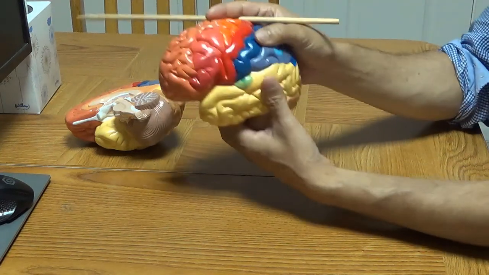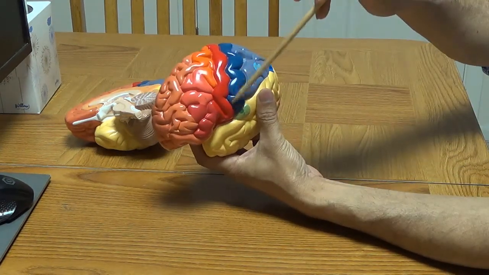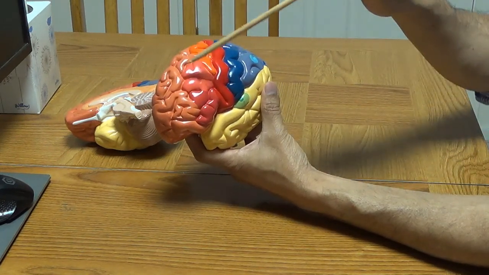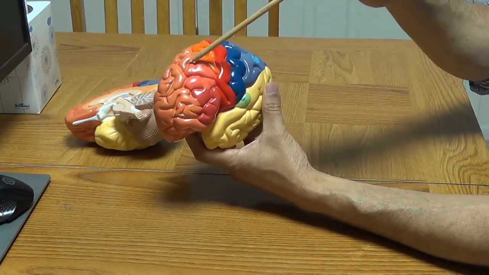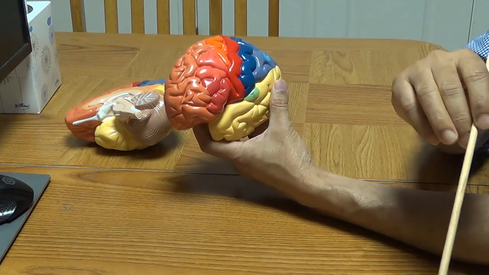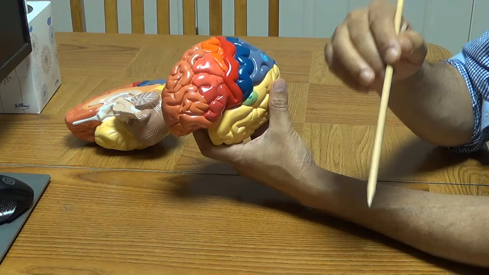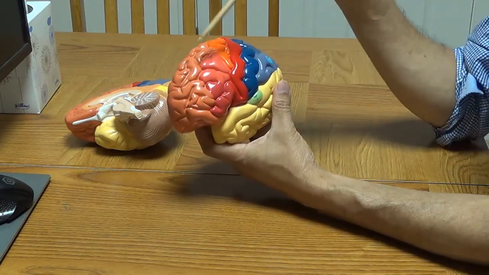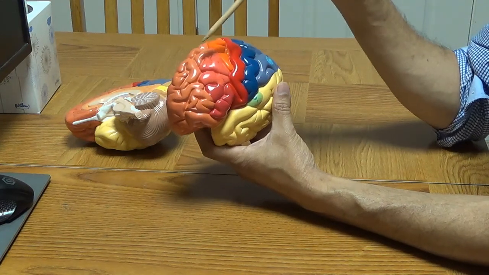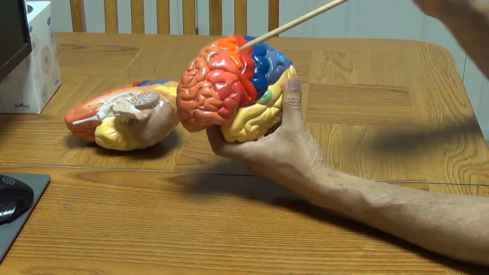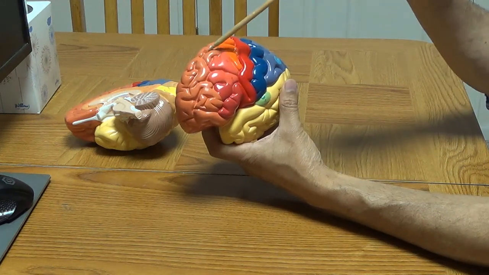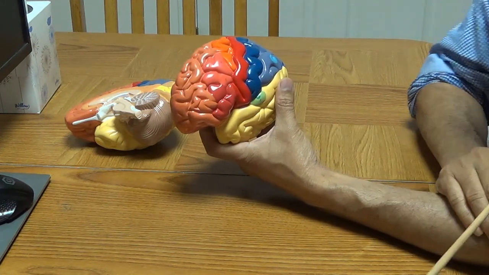Okay. Now you see on the surface of the cerebrum there are many grooves. These grooves are called sulci. Some people say sulci. So sulci or sulci, and each groove is called a sulcus. So there are many shallow grooves, and those are called sulci.